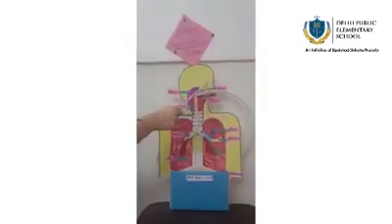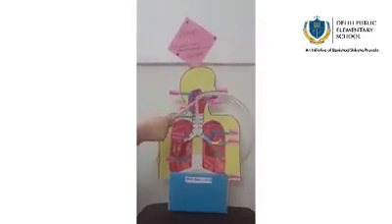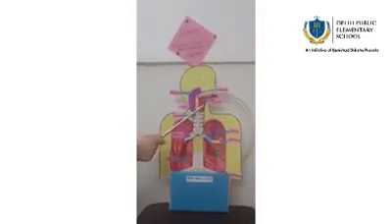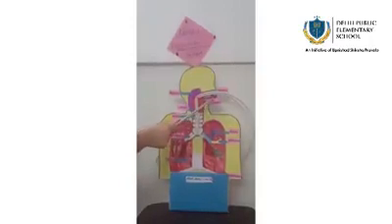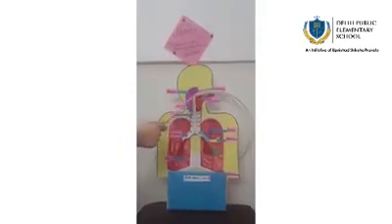First, nostrils. The two nostrils are the openings of the nasal cavity and lie above the mouth. They are separated from each other by the septum. Second, the nasal chambers. A pair of passages in the head above the palate. They are separated from each other by a septum.